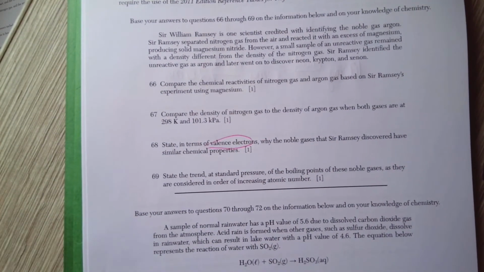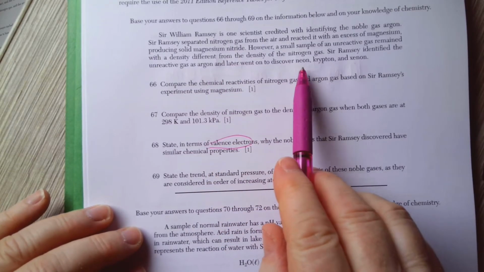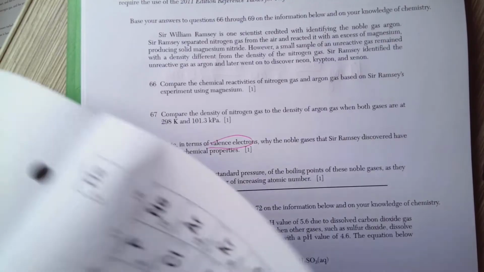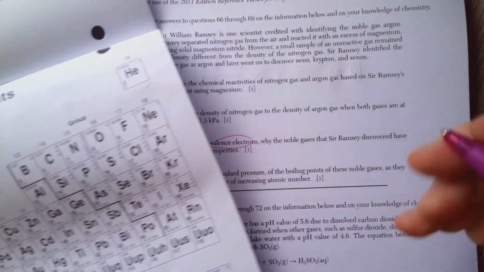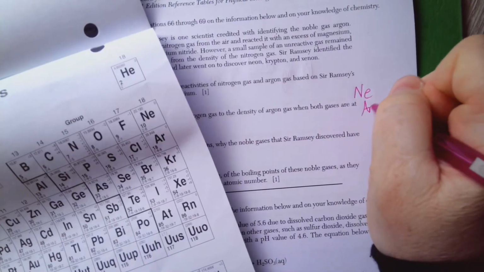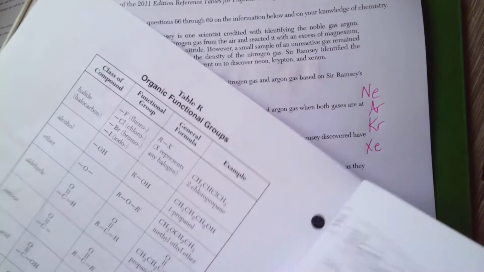Okay. All right, next one. State the trend at standard pressure of the boiling points of these noble gases as they are considered in order of increasing atomic number. So I need the boiling point of argon, neon, krypton, xenon. So let's look. In order of increasing atomic number, it is neon, argon, krypton, xenon. How do I find their boiling points?